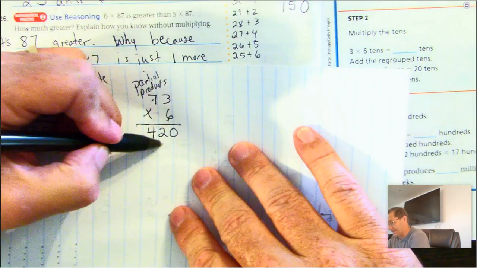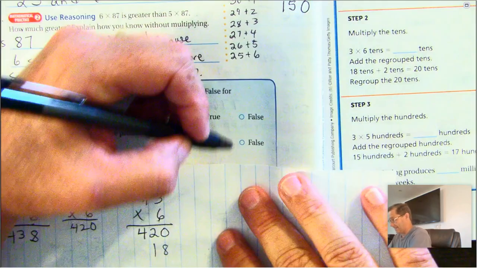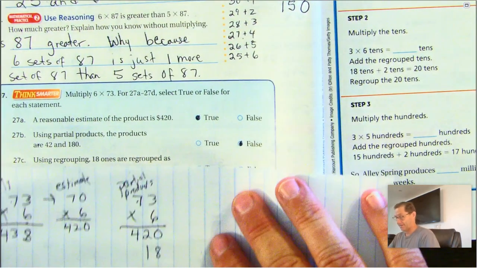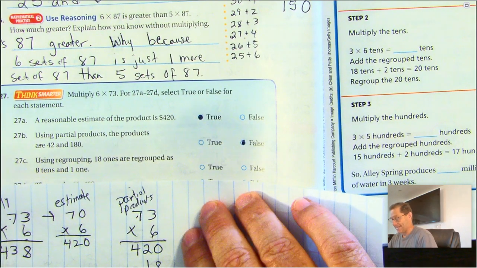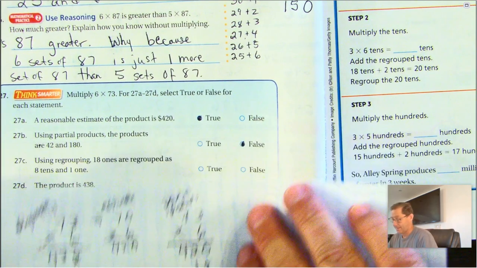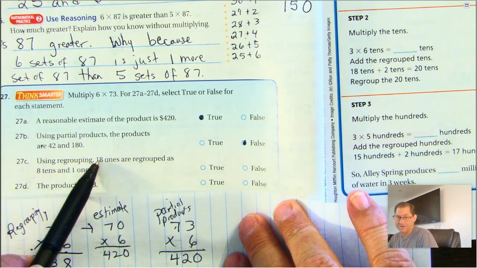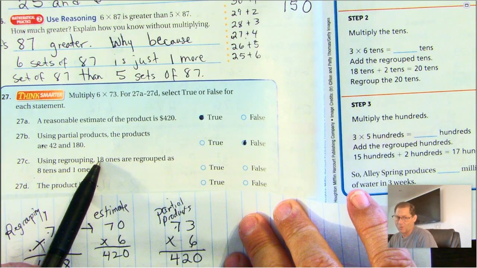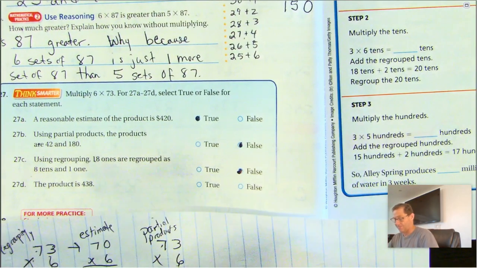And 6 times 3 is 18. So no, those are not the partial products. Using regrouping, 18 ones are regrouped as 8 tens and 1 one. Really? 8 tens is 80. How many tens do you have in 18? 1 ten. No. The product is 438.